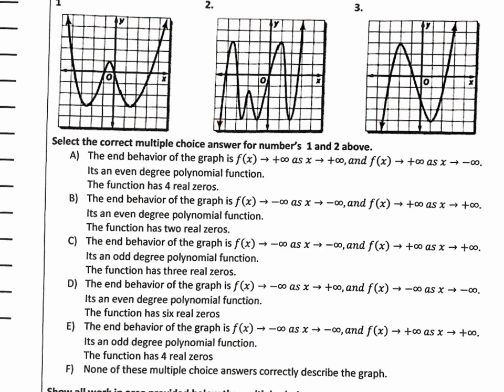The last fact, the function has 3 real zeros. 1, 2, 3. This one obviously has 1, 2, 3, 4, 5. So which is your correct answer? 3. All right, so C belongs to 3. Okay, how about pick another?